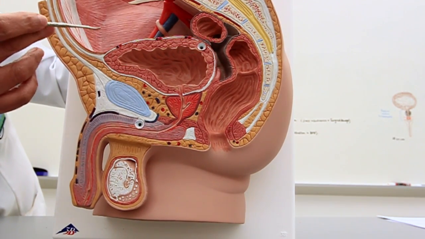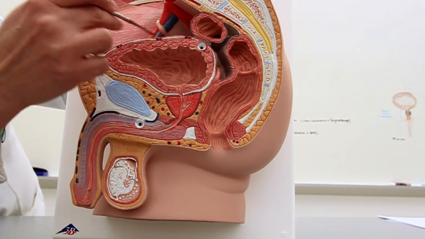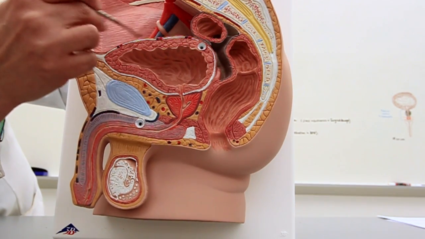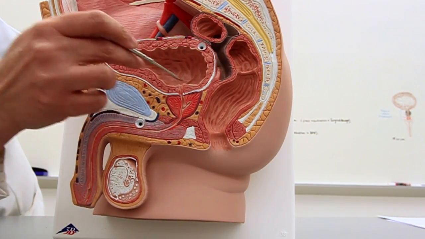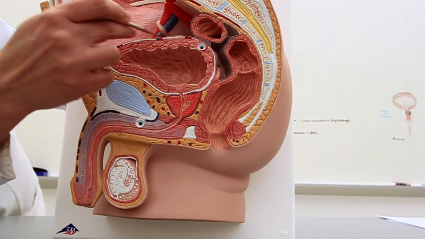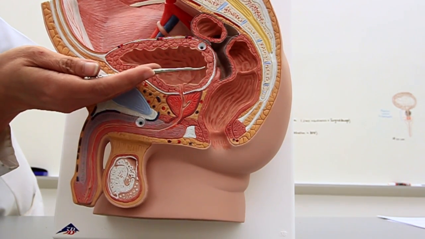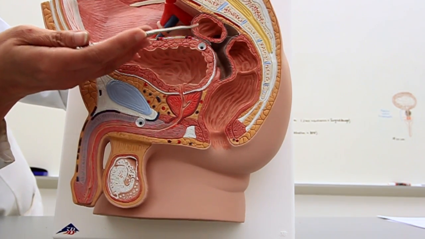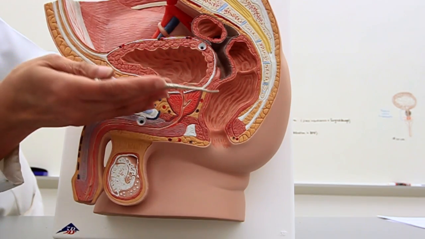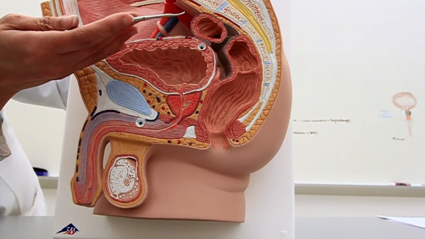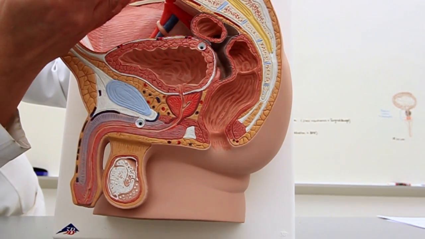And I have mentioned that the superior surface or the fundus of the bladder is covered by the peritoneum from the top. Okay, the peritoneum is not wrapped around the bladder, it's just covering the superior surface. So as the bladder is getting full, it is rising like a sun on the horizon, and it's crossing the symphysis pubis and just peeps out of the pelvic cavity into the abdominal cavity.